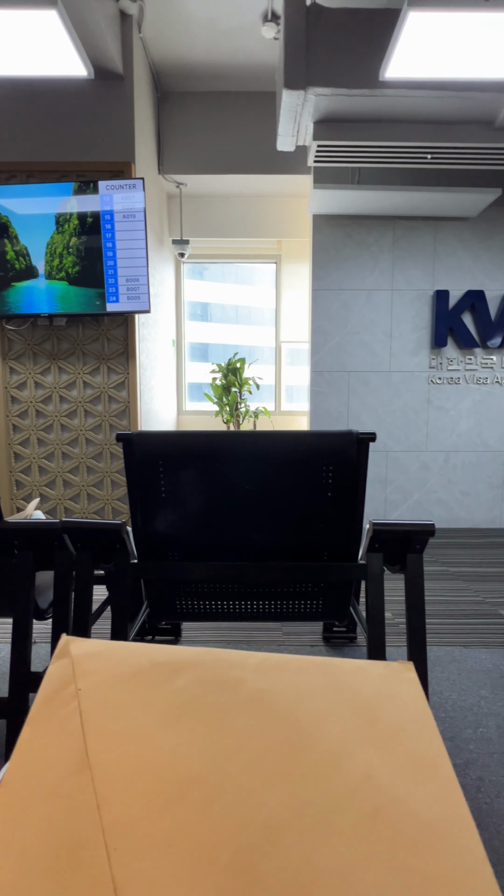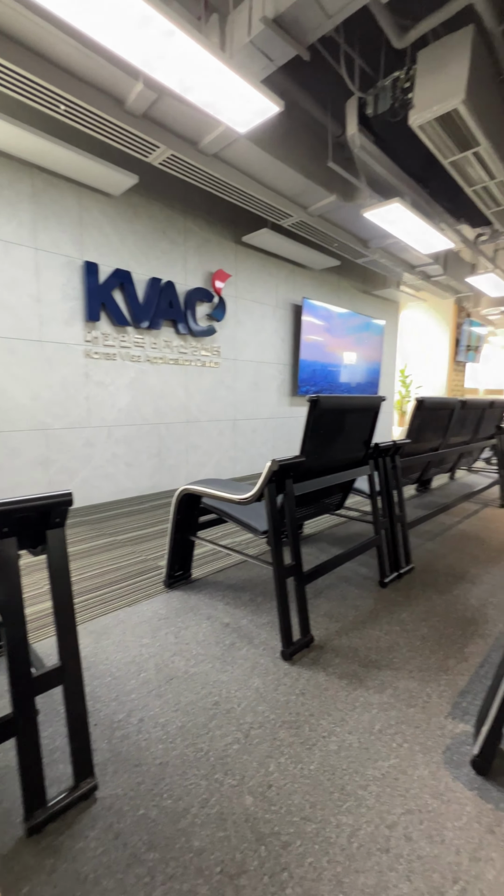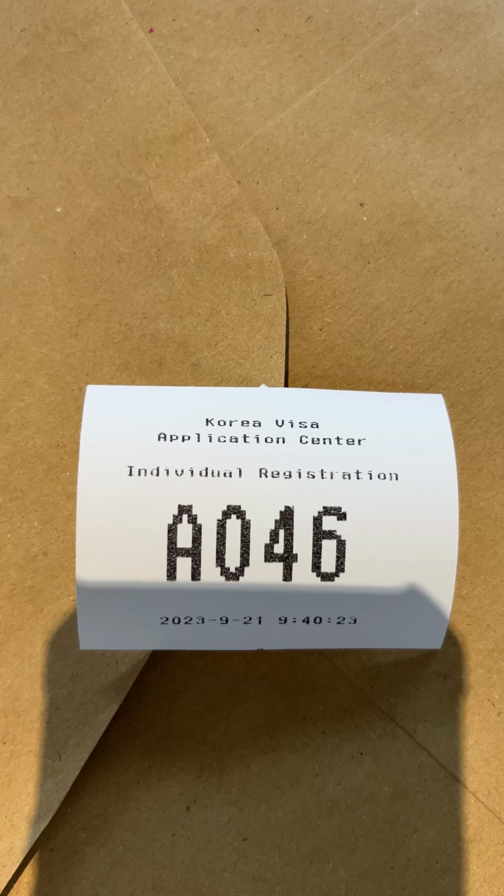Ayan na, nag-aabang na tayo para tawagin yung number natin. Medyo nakakakaba. Ganda dito sa Quebec guys. Super lamig. Parang weather na sa Korea, char.